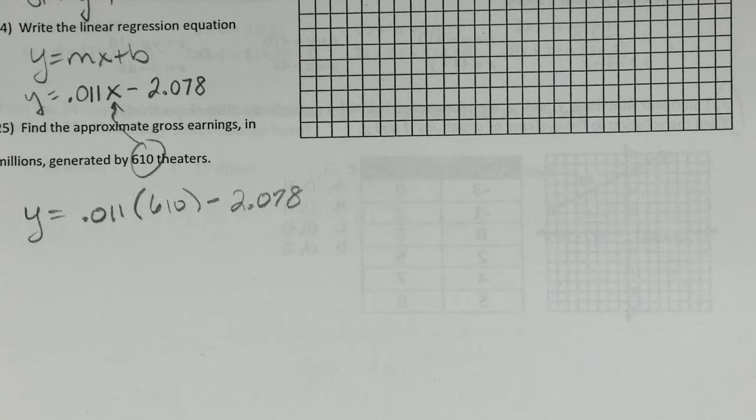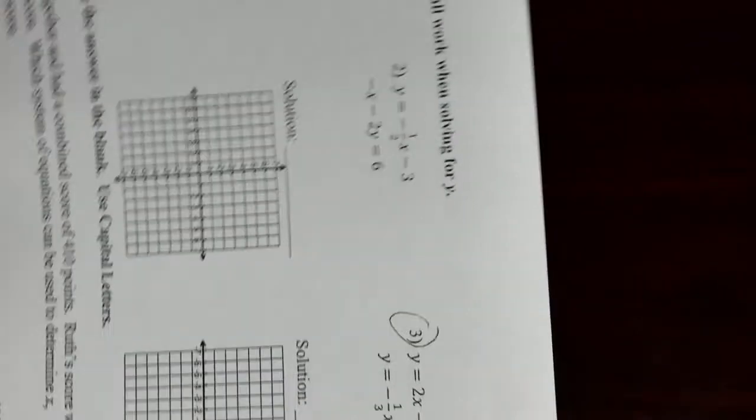And then we talked about scatter plots, correlation coefficients, lines of best fit. And then last but not least, we talked about nothing else. Just kidding.